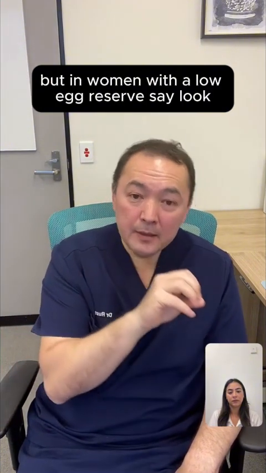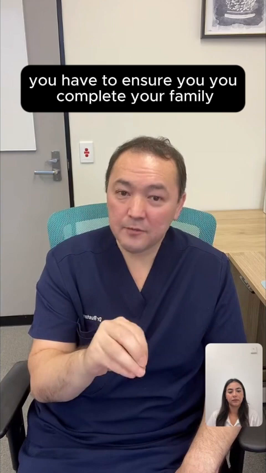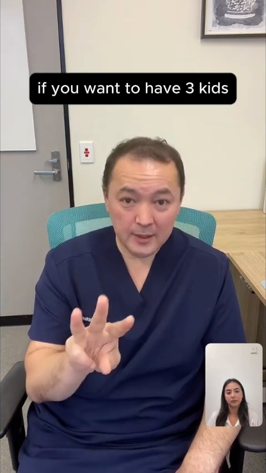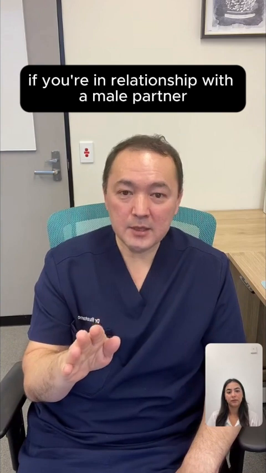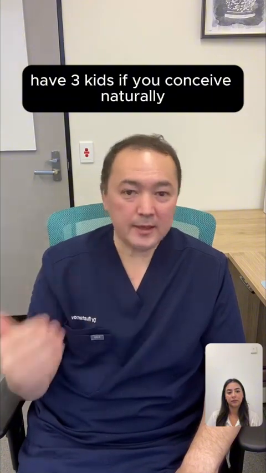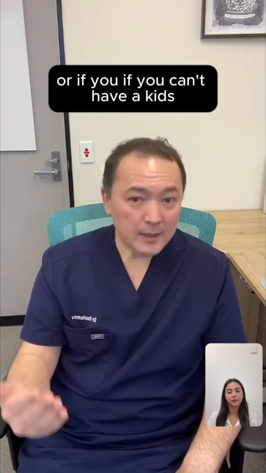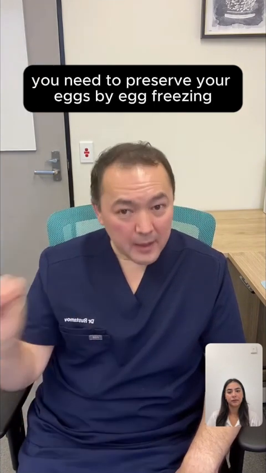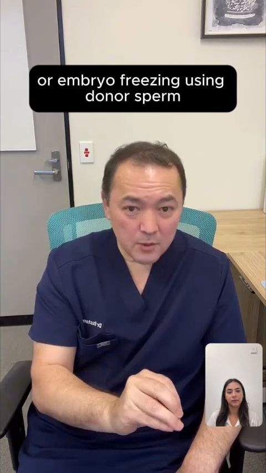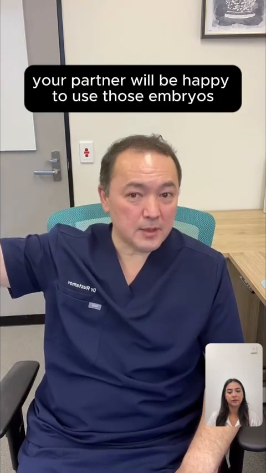But to women with a low egg reserve, I say, look, your AMH is only 3 or 4, and within 3 to 4 years you have to ensure you complete your family. If you want to have 3 kids, you should start now. If you're in a relationship with a male partner, complete your family within 5 years. If you conceive naturally, excellent. If not, then you need to have IVF. Or if you can't have kids yet, you need to preserve your eggs by egg freezing, or embryo freezing using donor sperm if you're not in a relationship, or embryo freezing using your partner's sperm, if you trust your partner will be happy to use those embryos and give consent, and you're sure you will be in a relationship when you're ready to have kids.